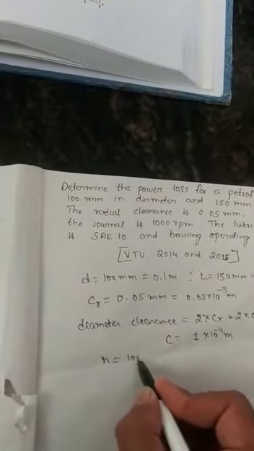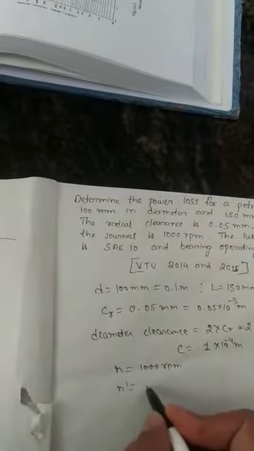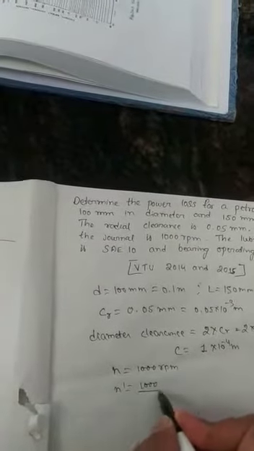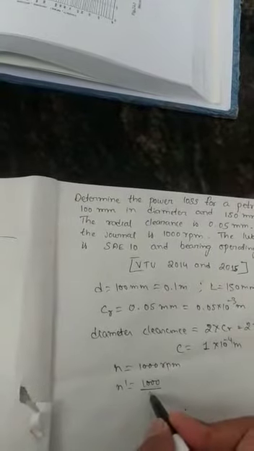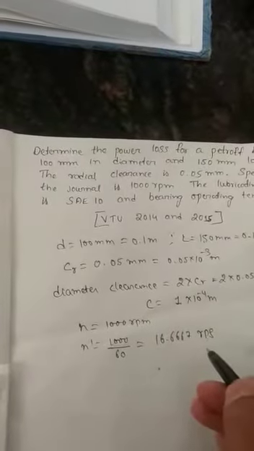The speed of the journal is N equals 1000 rpm. It should be N dash, which means it should be in rps. 1000 by 60 is 16.667 rps.